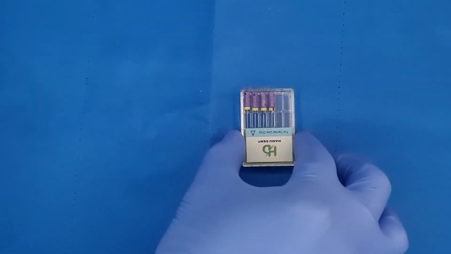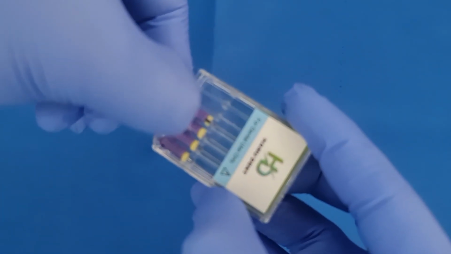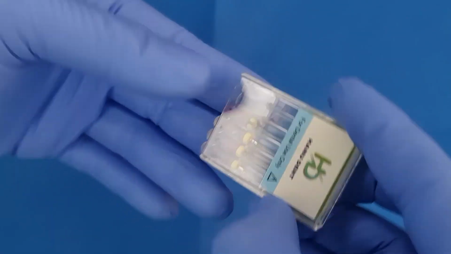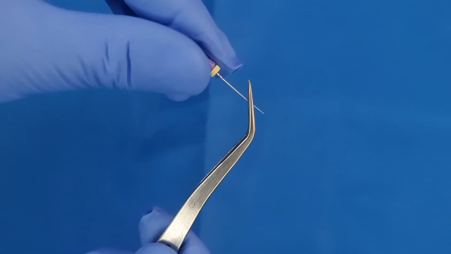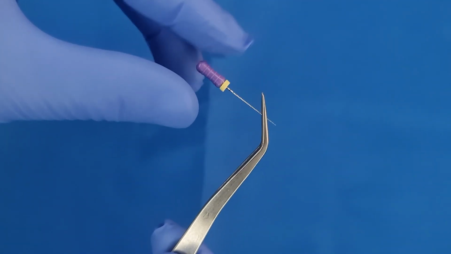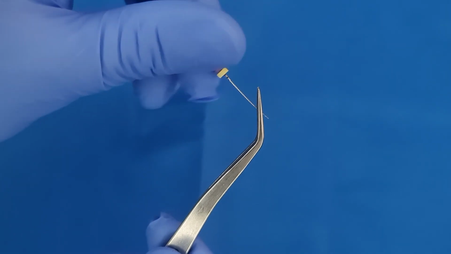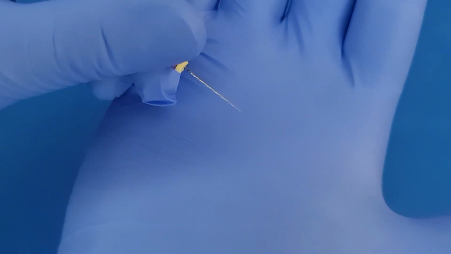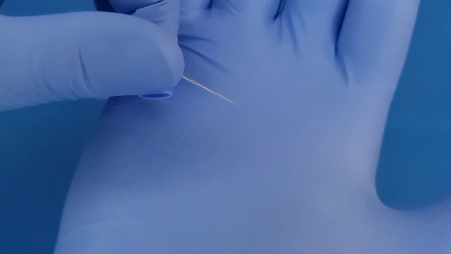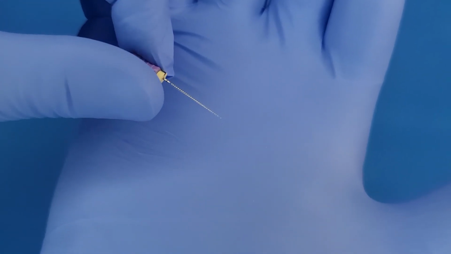Now I am going to take 100 C+ files, and I am going to do the same procedure, rotating it in a clockwise direction, 3 times. Now you can see that there is absolutely no shiny surface, indicating that it is not unwound.